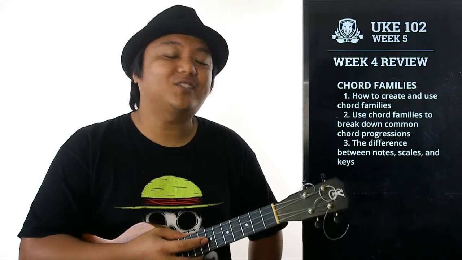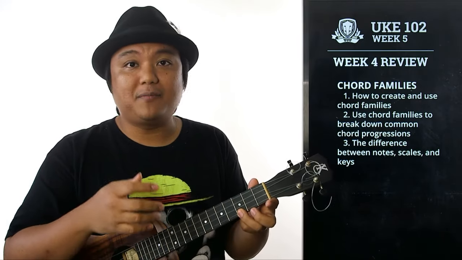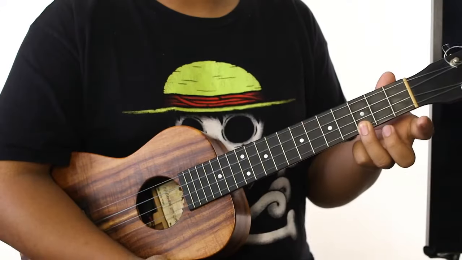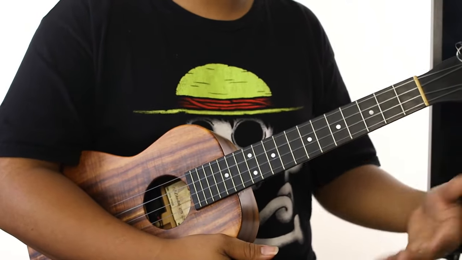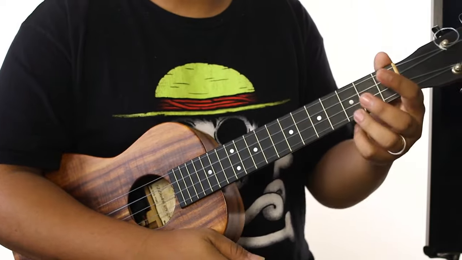Let's go over the first exercise, which is the C chord family. We just played 4 beats in every chord, and we just went up and down the C chord family. It goes like this. Ready?